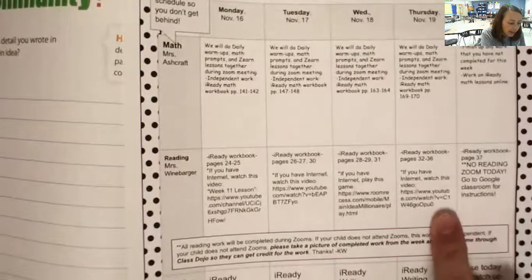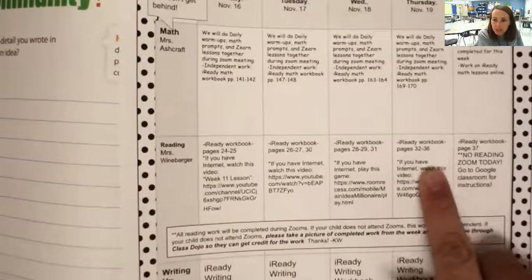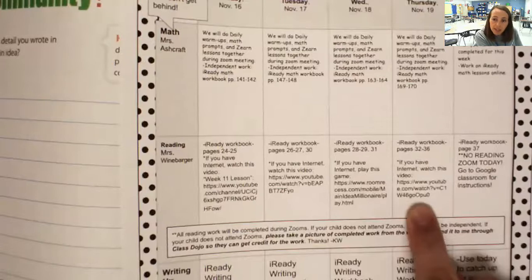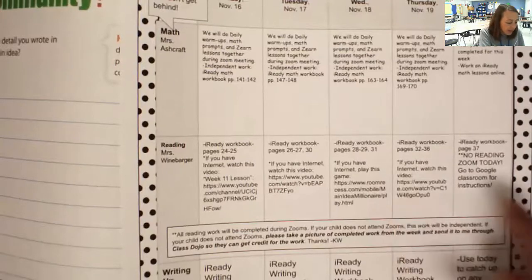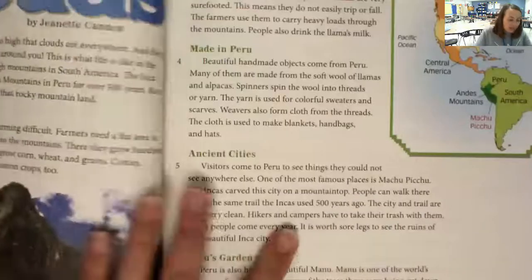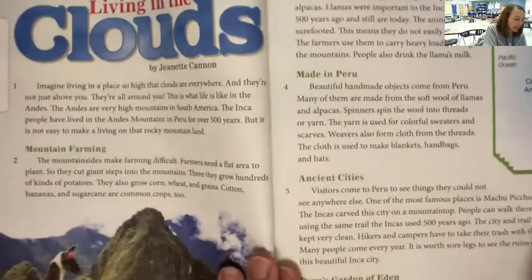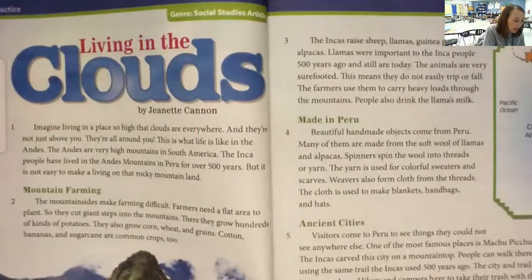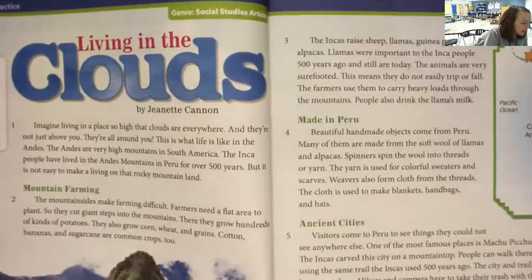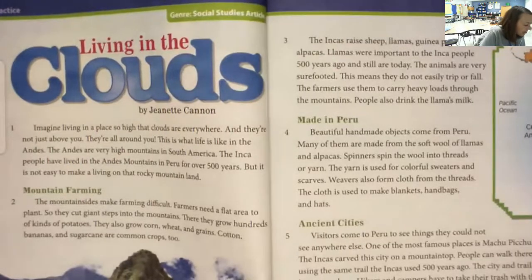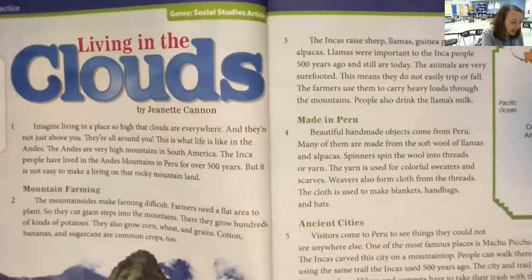On Thursday, we have some more iReady workbook pages to do. And if you have internet, there is a video for you to watch. It's very short, just another little tutorial on how to find the main idea, okay? So on Thursday, though, you have a pretty long passage to read. It's called Living in the Clouds. So it is a social studies article about some people that live up really high in the mountains.